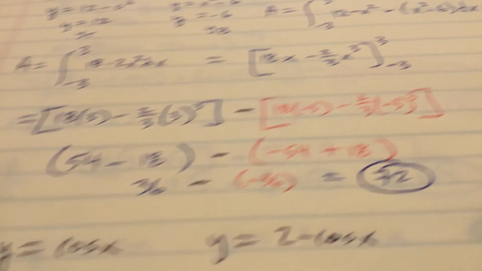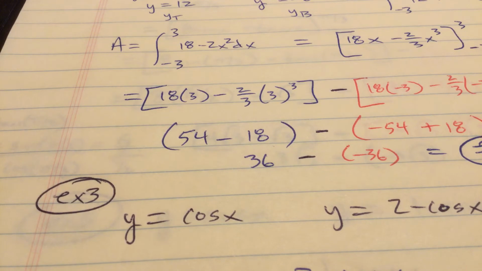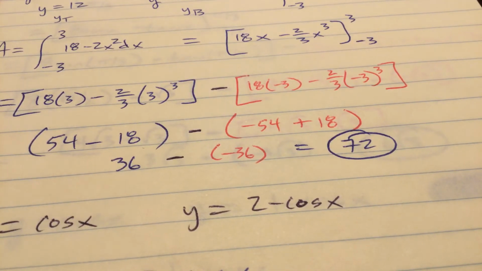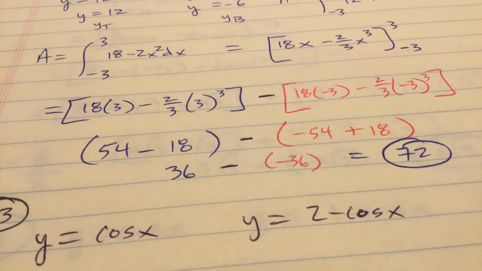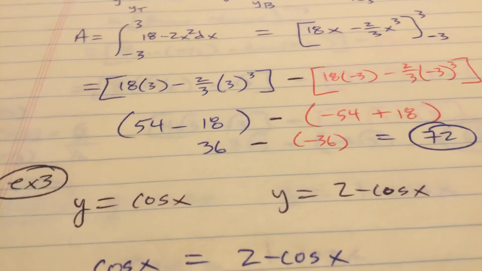All right, how about one with trig? Again, no bounds. I got two different cosine curves. Y equals cosine x. Y equals 2 minus cosine x. Now this is cyclical, so one could be top, then one could be bottom, but we're going to find where they intersect on the unit circle, so starting at x equals 0, or you could get anywhere on the unit circle, we're going to get those unit circle values there for where they intersect. Okay, you'll see here in a second.